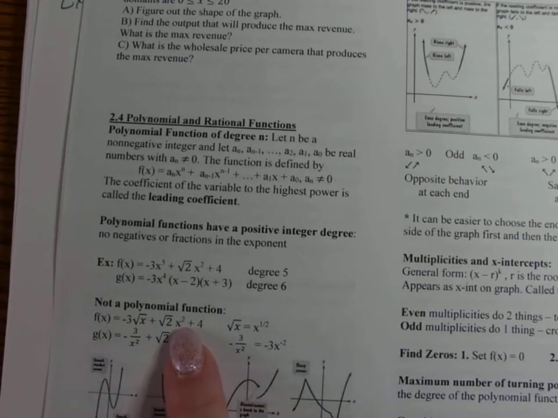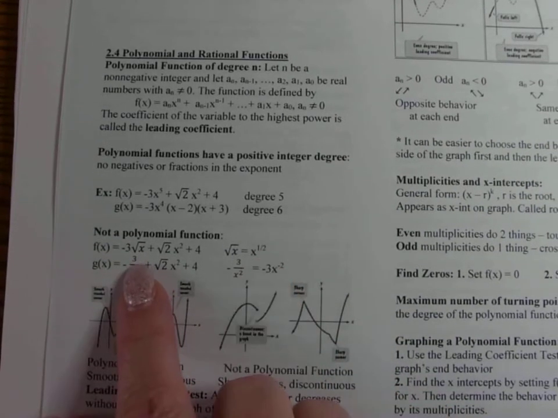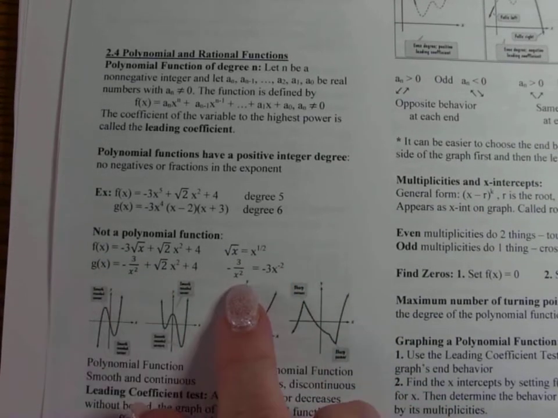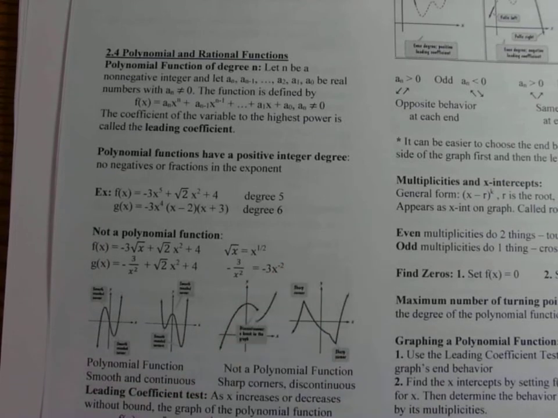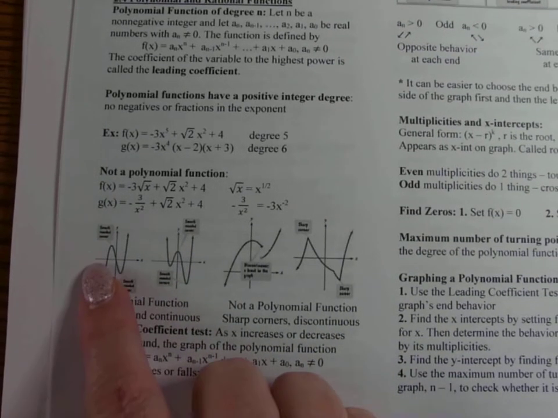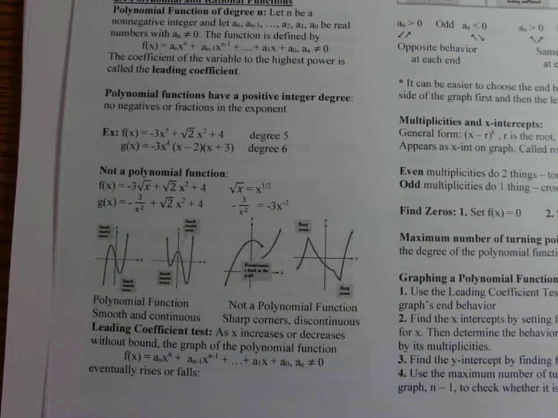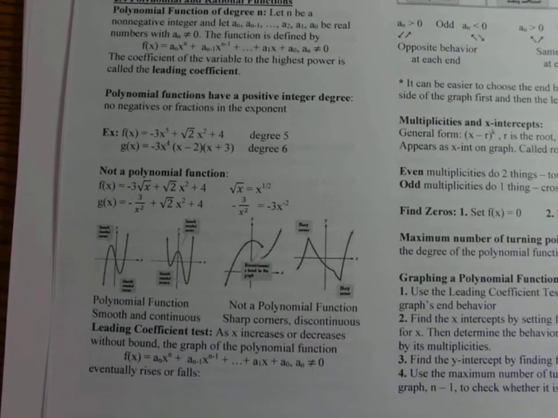These are not polynomial functions because they don't have an integer degree. The square root would actually give you a power of 1/2. And this with a 3 over x squared would actually make that negative 3x to the negative 2. So it has a negative exponent. So those aren't. Another way to tell them apart is by their graphs. Polynomial functions have smooth and continuous graphs, whereas non-polynomial functions have sharp corners. They're discontinuous, so they might be sharp like these, or they're going to have gaps in them.